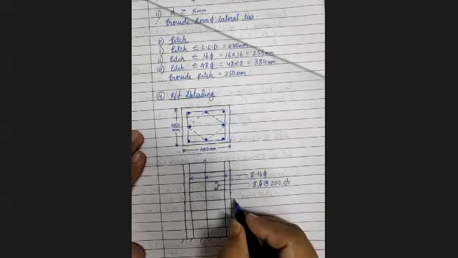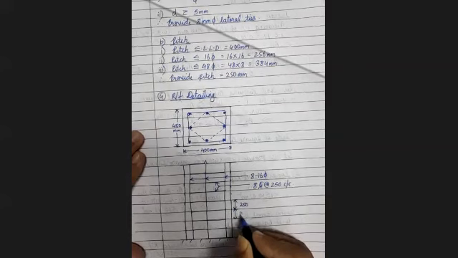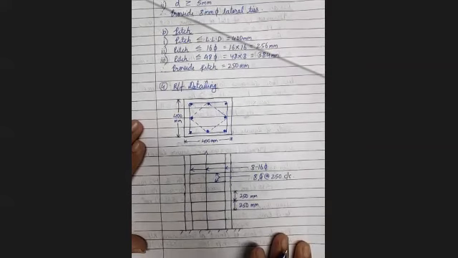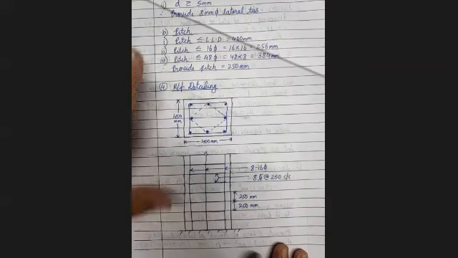Okay, so basically this distance is 250, that is called as the pitch. So this is your reinforcement detailing for the column. Okay, so that is the way you are going to design the column.